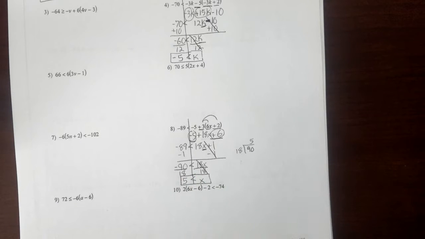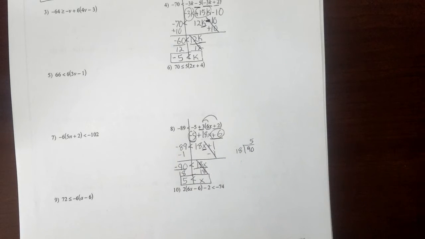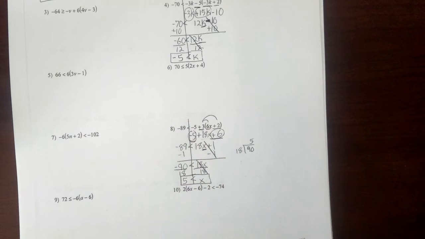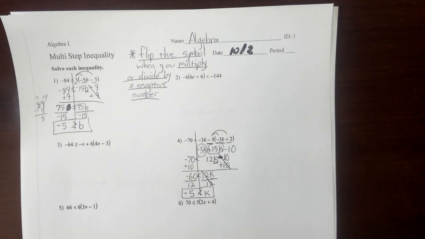Okay, so hopefully that all made sense. You did similar stuff when you were solving equations. They built you up exactly the same way, except this time we have inequalities, and you just have the added knowledge that you have to flip the symbol when you divide by a negative number. Other than that, it's completely the same as solving equations. Okay, so hopefully you do good on that.